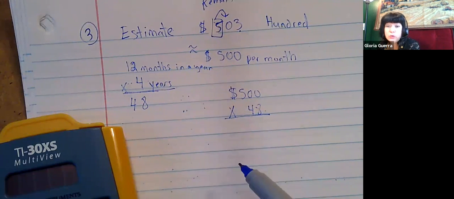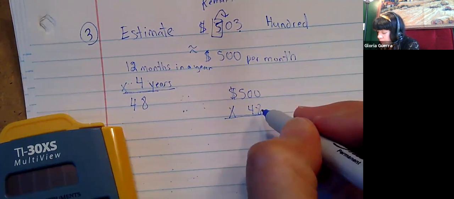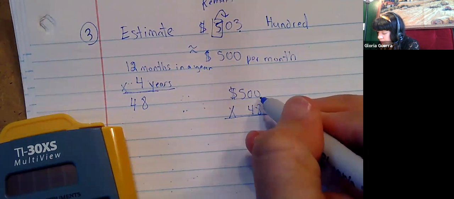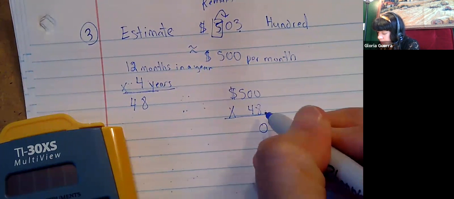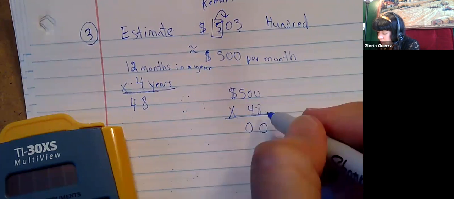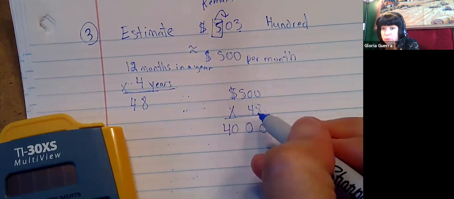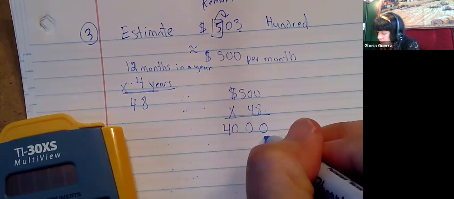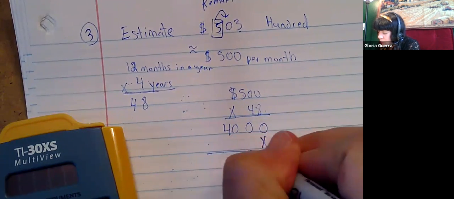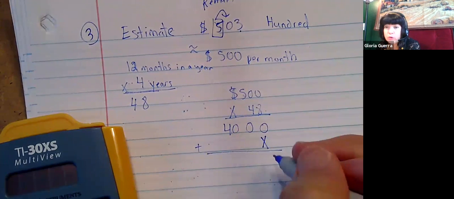I will show you how to do the multiplication just in case it's been a while and you don't remember how to do that. You would say 8 times 0 is 0, 8 times 0 is 0, 8 times 5 is 40. And then when you do the second row of multiplication, you either leave it vacant or you put a 0.